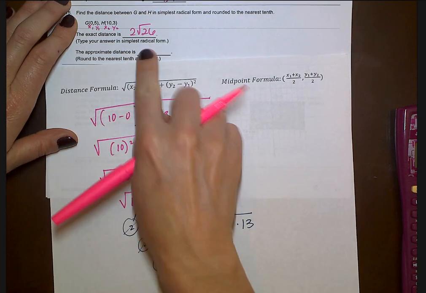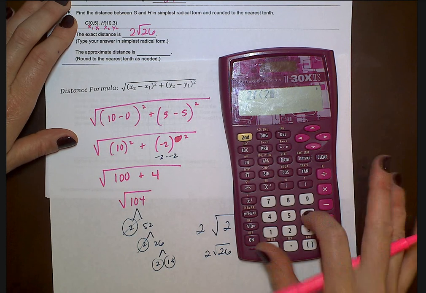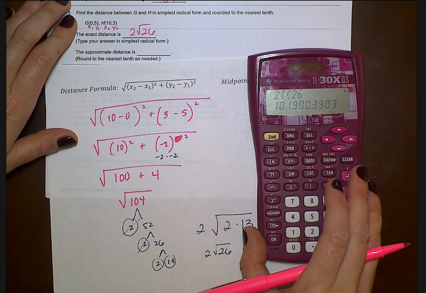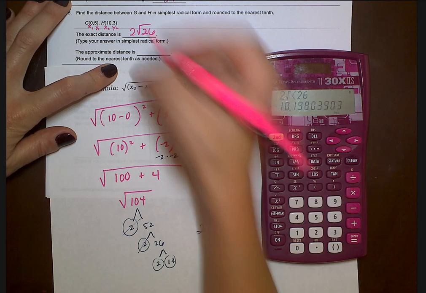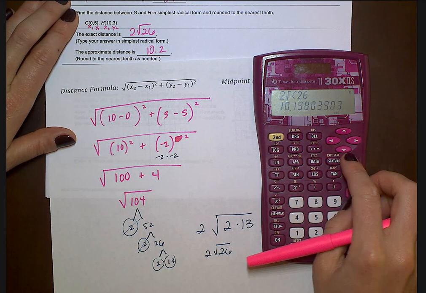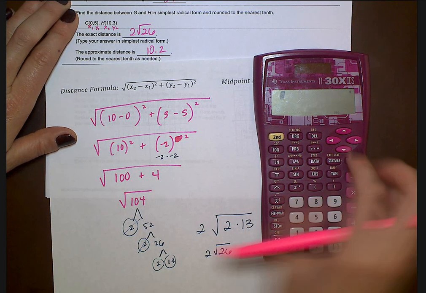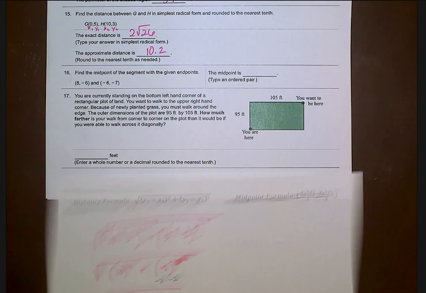Rounded to the nearest tenth, I'm just going to put it in my calculator, 2 square root 26. And then tenth is 1 decimal place, so mine would be 10.2. If you don't know where the square root button is on your calculator, you need to ask. I'm not going to walk around the room and make sure everybody knows. You got to speak up for yourself if you can't find stuff like that on your calculator.